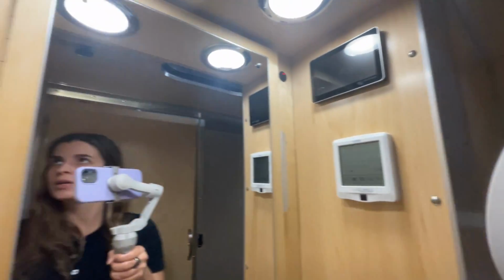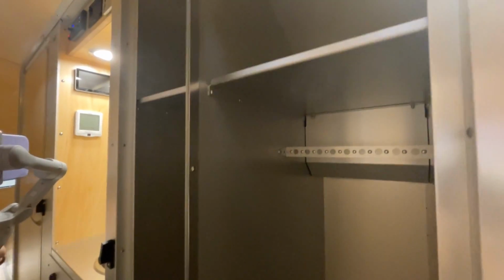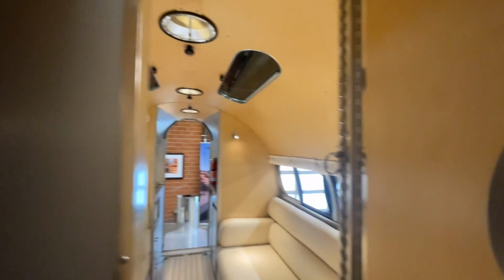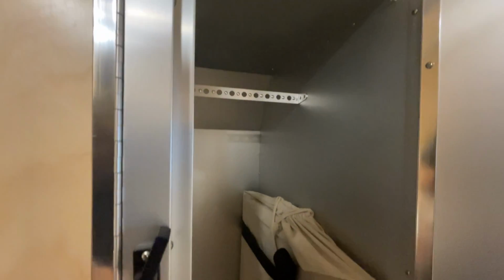Just spin around here. So you've got full length mirror here, storage up below, clothes hanging bar, and it's really long, so dresses, coats, all of that fit really well. And then shoe storage down below. I'll close the one up on that side, open the one up on this side. So more storage up above, clothes hanging bar, same setup as the one on the other side.